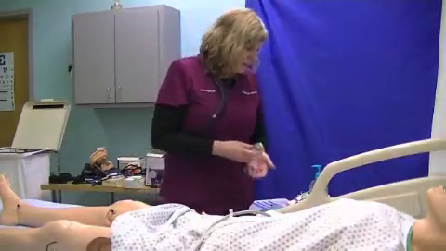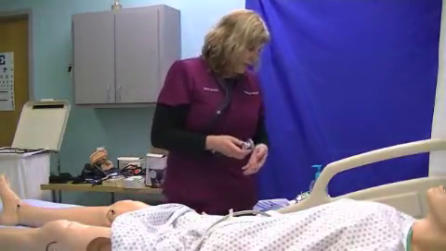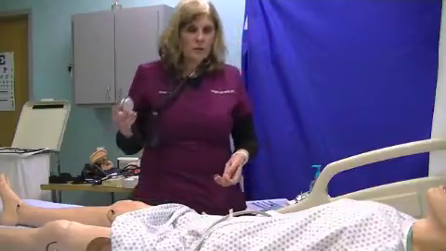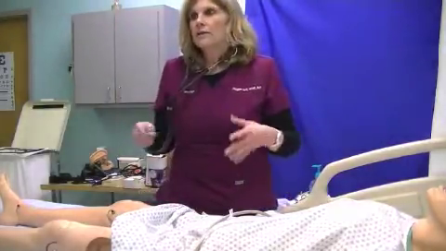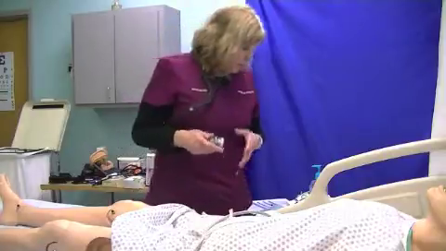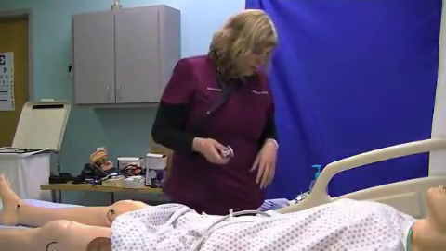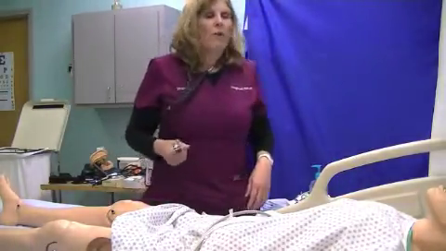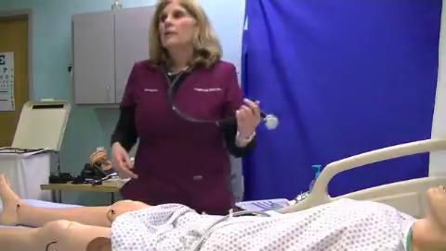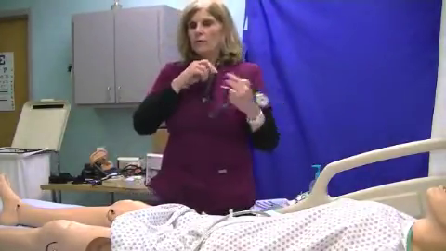So we already cleaned the stethoscope, and we warmed it for 10 seconds. You want to make sure it's not too cold because it can cause the heart rate to slow down, because of vessel constriction. We're going to look for what we call the point of maximal impulse. Now, how do you find the point of maximal impulse?